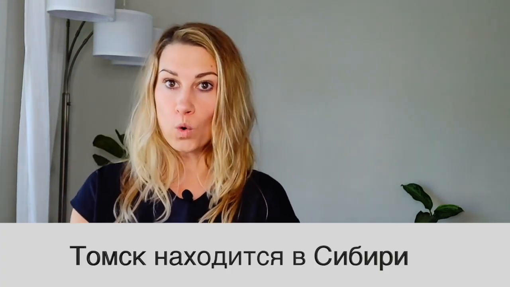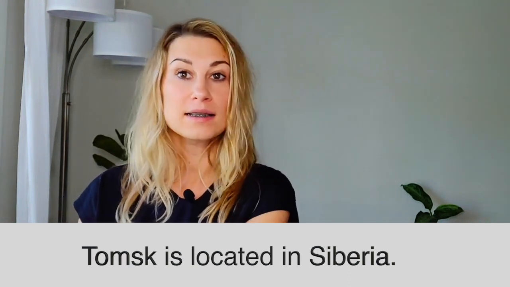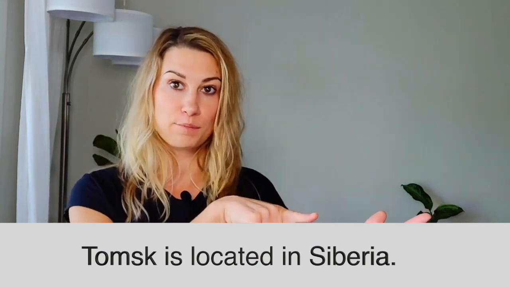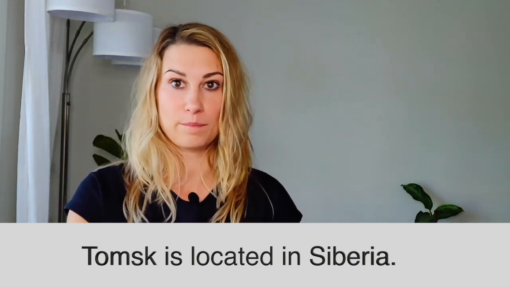And the next topic that we're going to discuss is the reflexive verb that I mentioned already a couple of times, находиться, to be located. So again, reflexive verb is when the action is directed back to the subject. It's not active, it's passive. So passive is to be located, not to locate. For example, Томск находится в Сибири. Tomsk is located in Siberia. Tomsk is a subject and the action is going back to that subject. It is located in Siberia.